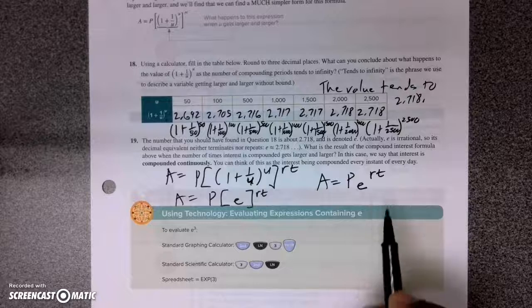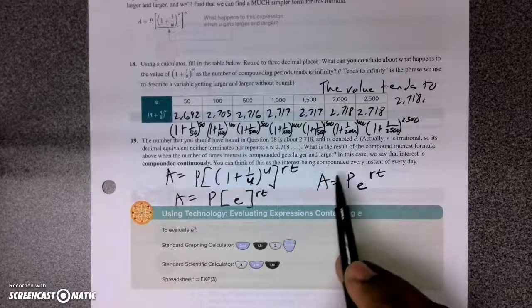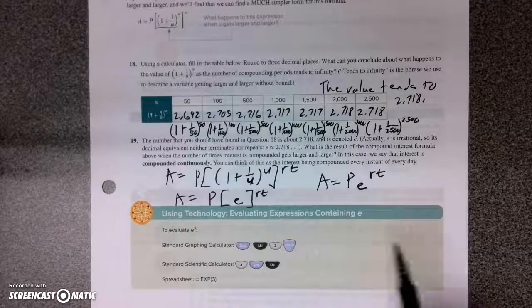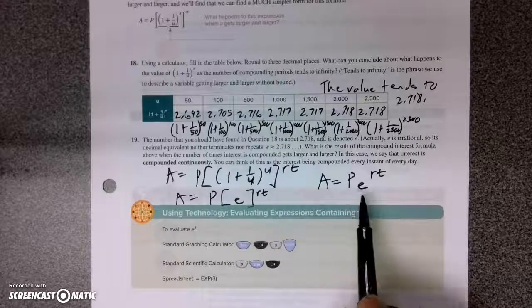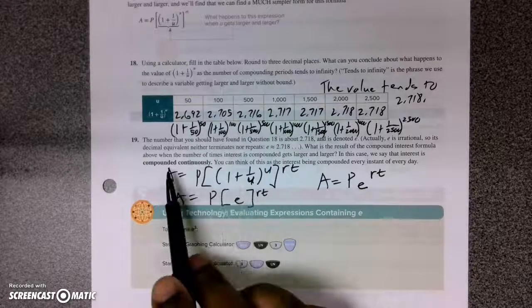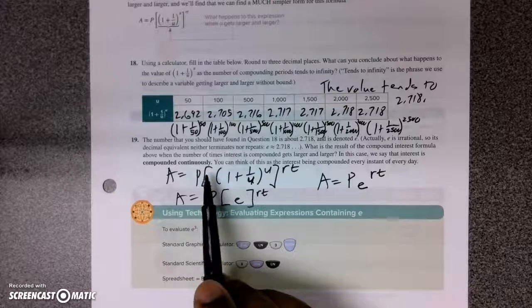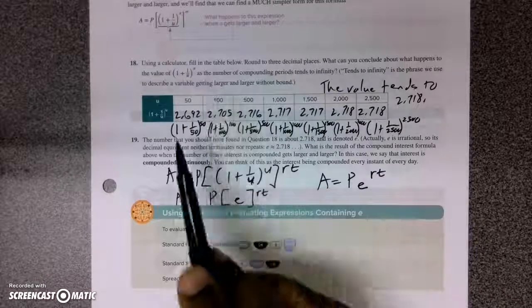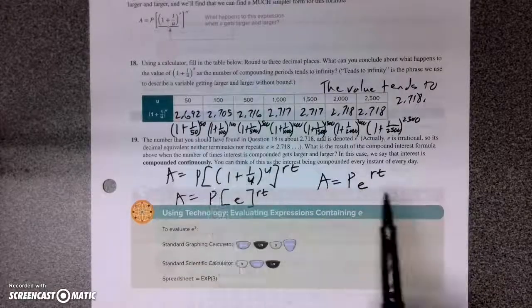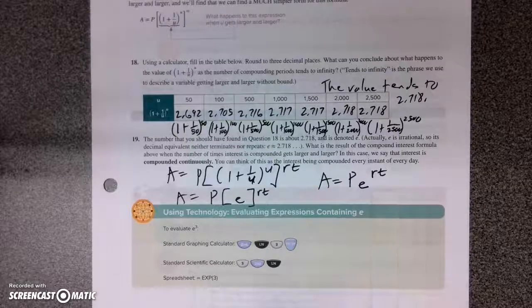Now I would tell you this. This is the equation that was derived by going through this process. And we will use this equation when it's time to do interest compounded continuously. We won't have to go through this process again. We will basically just be using this formula instead.